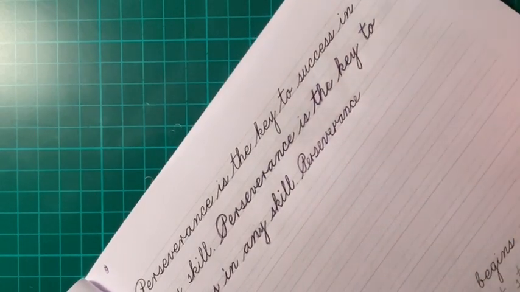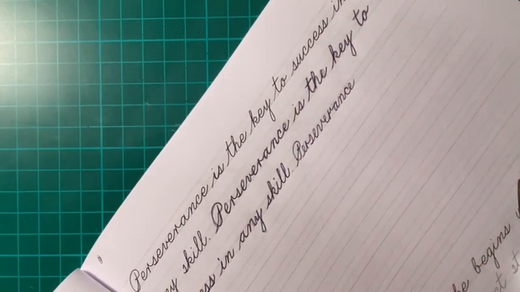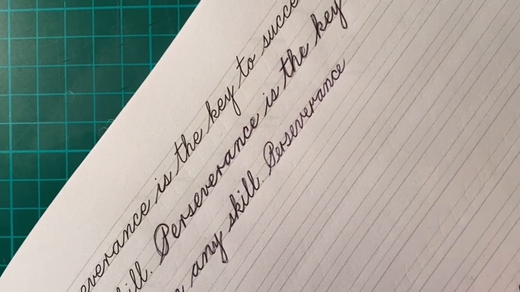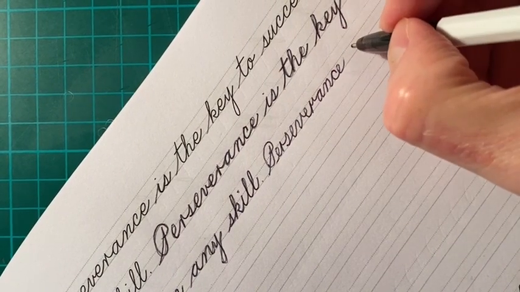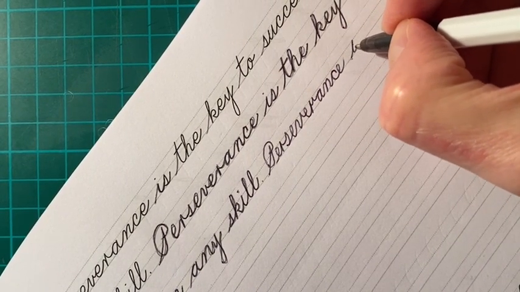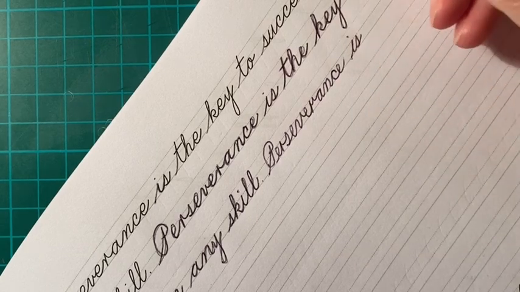That's not bad, is it? Hey, I'll zoom in a little bit so you can see it.